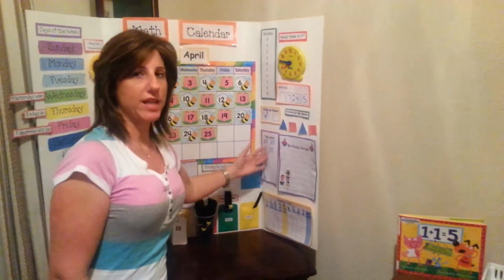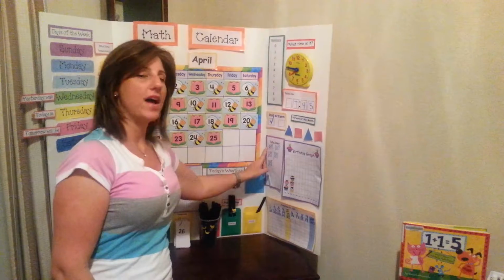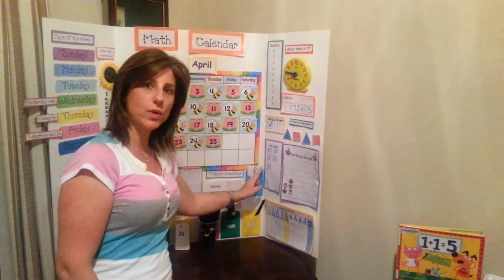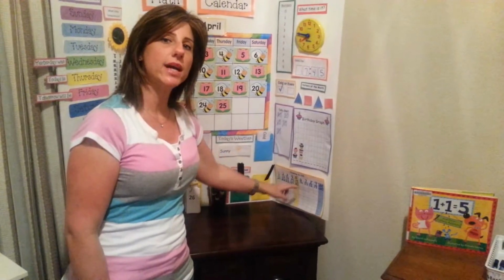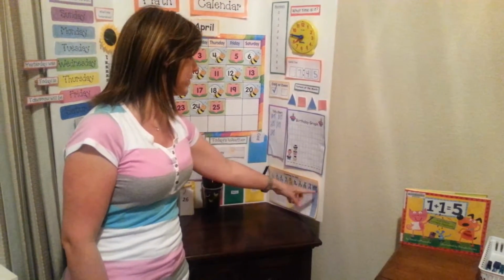Over here then, I have my tally chart. Again, we're counting by fives. So it's going to be 5, 10, 15, 20, and 25. And then down here, I'm doing my counting to 100. The students will then come up here and write each day. And then the yellow column is counting by fives as well.